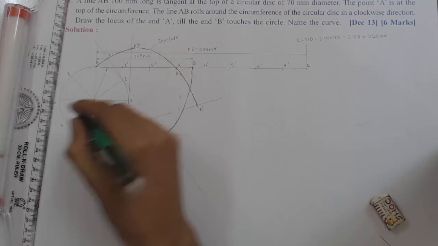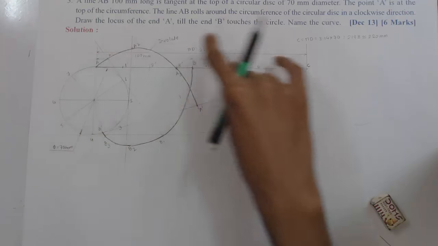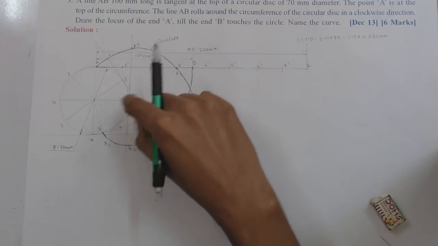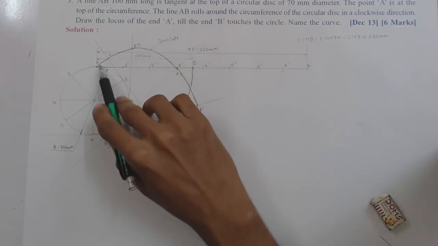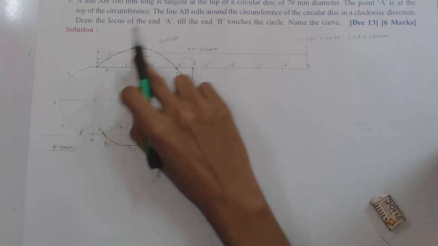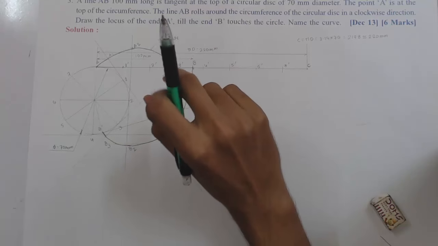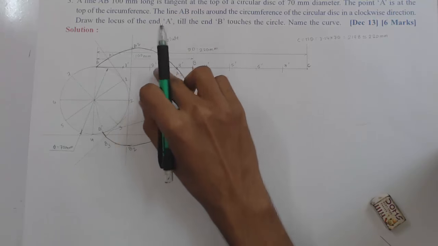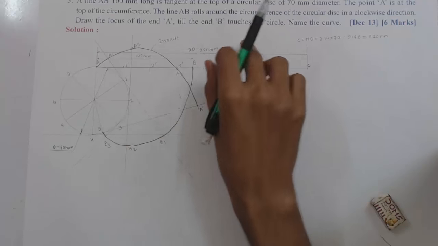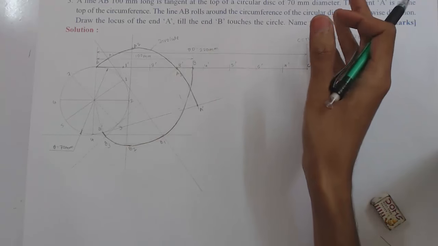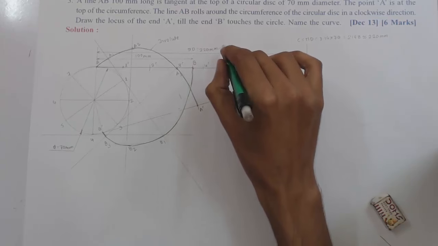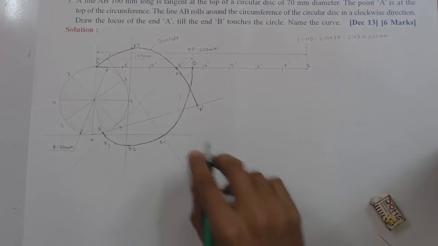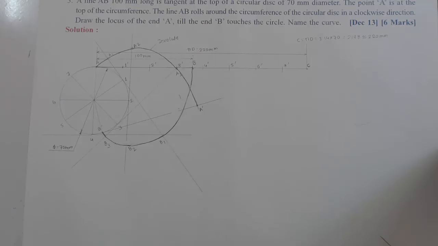Okay. Always remember that you have to divide the circumferential length into the same number of parts as that of the circle. Don't make the mistake of dividing the length of a line into 8 parts or 12 parts. Whatever the length is, it can be less than the circumference, equal to the circumference, or greater than the circumference. In all the cases, you have to always divide the circumferential length. Okay. Now this completes the solution for this particular problem.